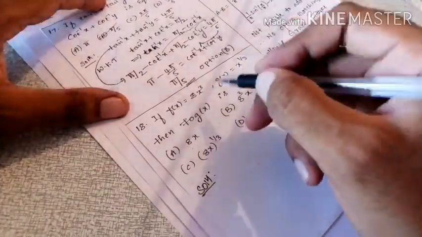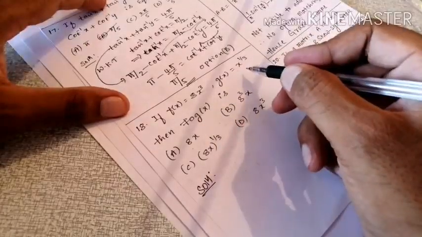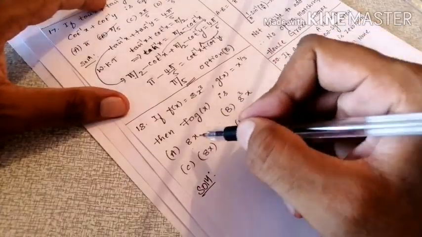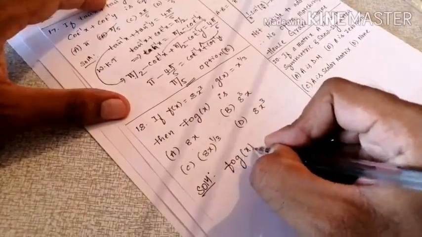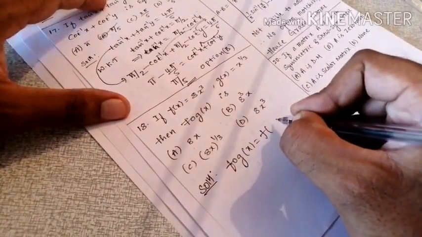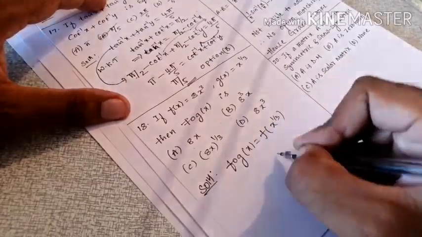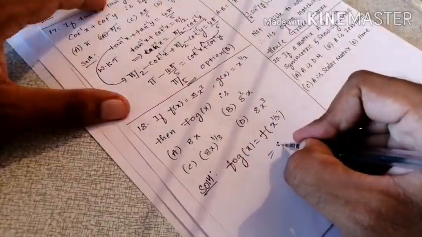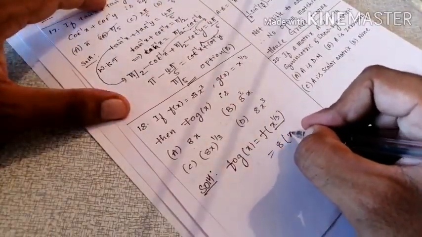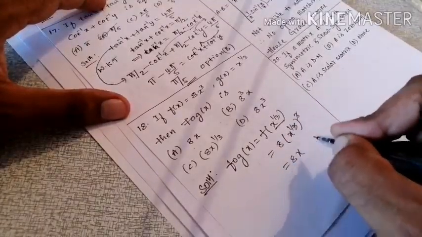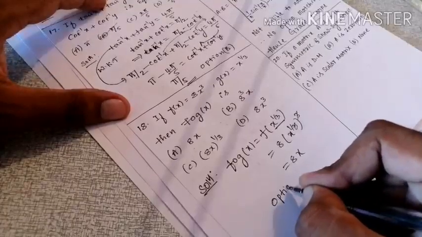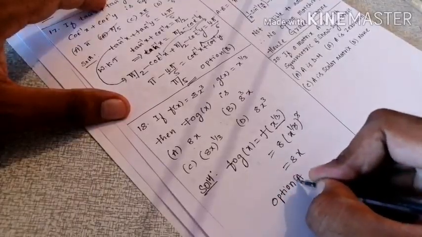Next question, which is a theory question. We have already done it in theory many times and everybody knows the answer is 8x. So that's why I'm doing this one fast. It is nothing but f of g of x. g of x is x power 1 by 3 and our f function is 8 times x cubed. Replace x by x power 1 by 3 whole power 3. So the answer is 8x. Option A is the right answer.